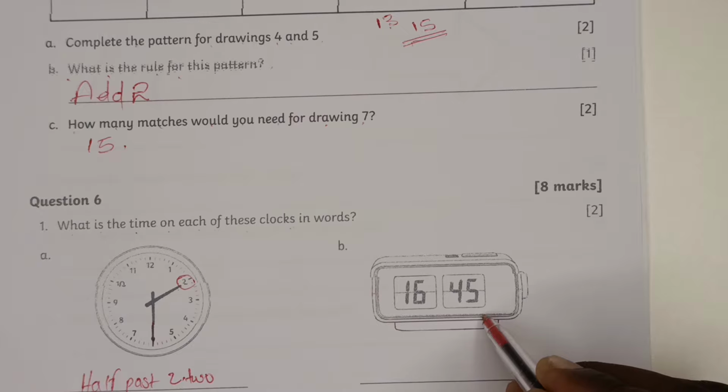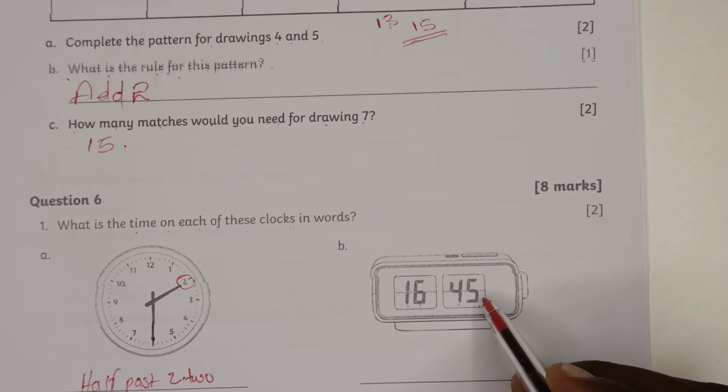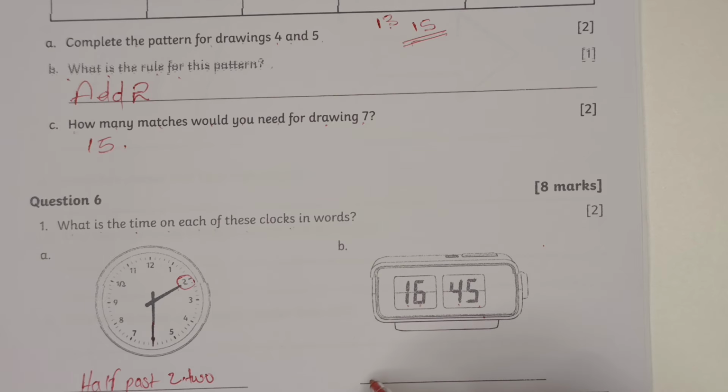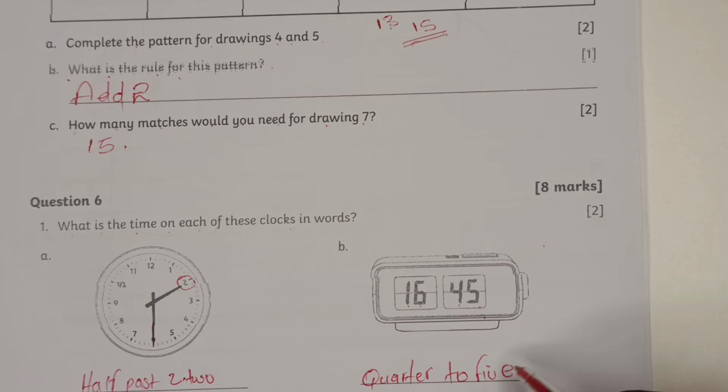Then we come here, 16:45. This means that we have got 15 minutes to 5. So this, we call it 15 is quarter to 5 in the afternoon.